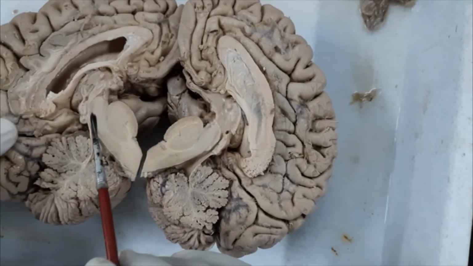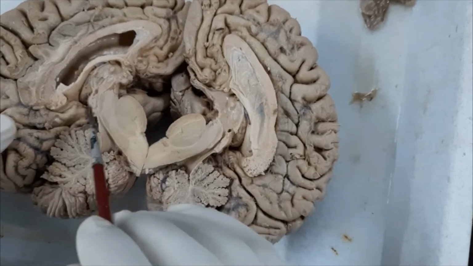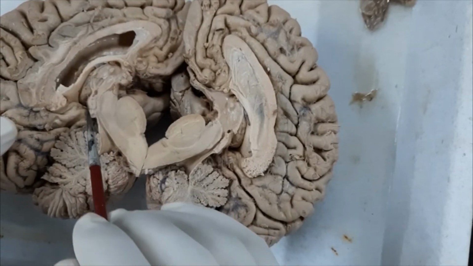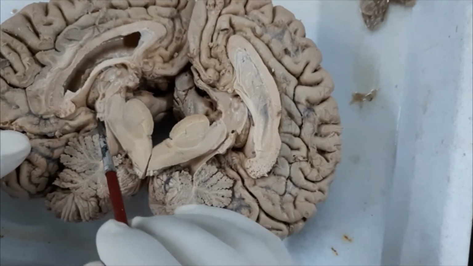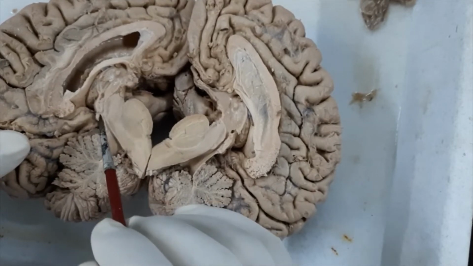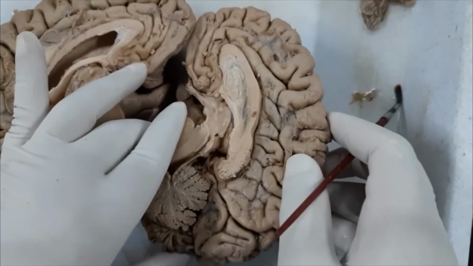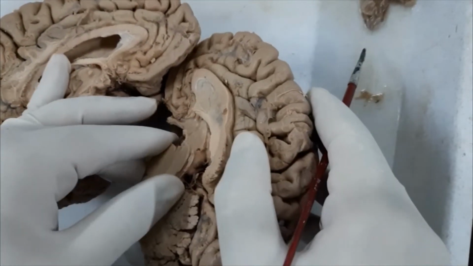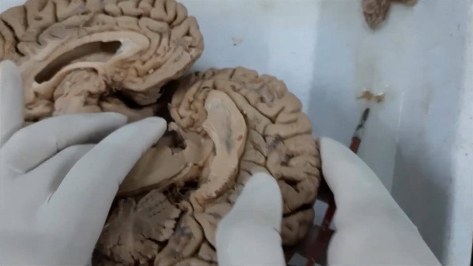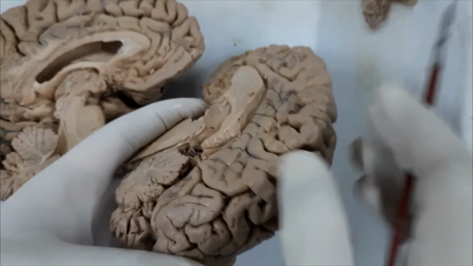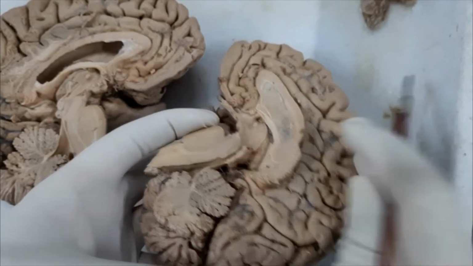On the posterior surface of the midbrain, you are seeing two bulgings, called the superior and inferior colliculus on each side. I will show you by tilting it here, where it is seen better. You can see these are two small swellings, the superior and inferior colliculus.